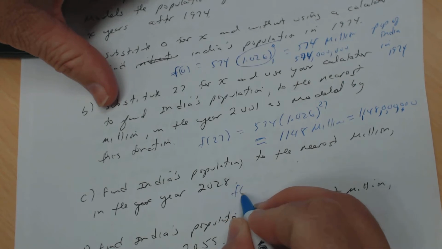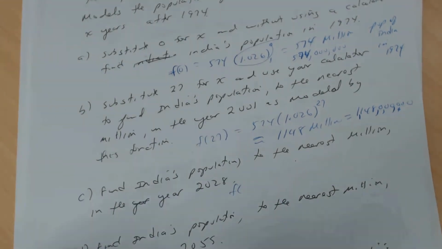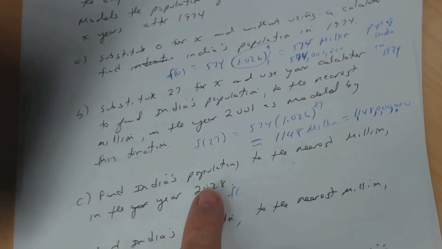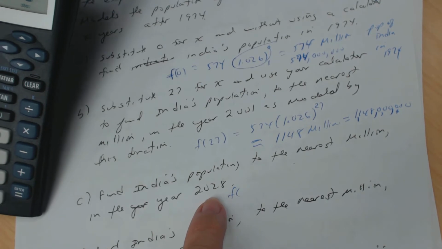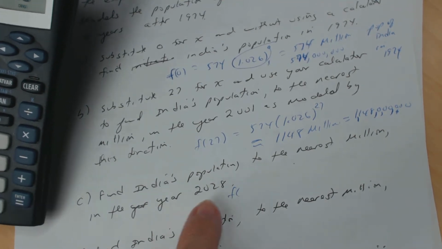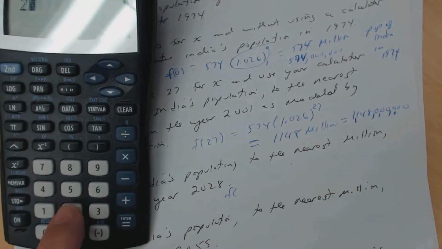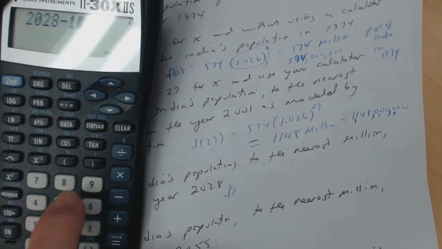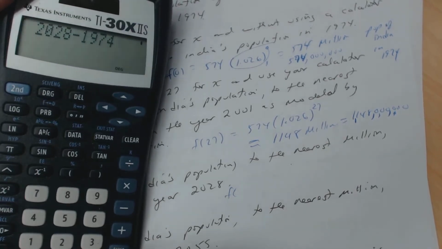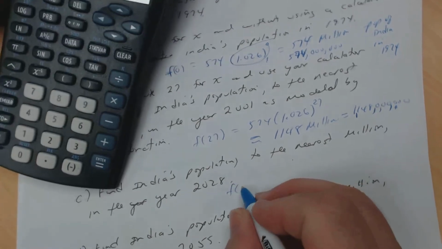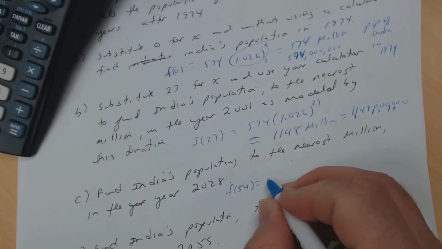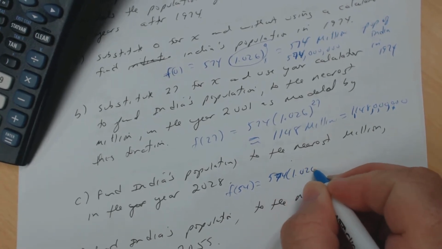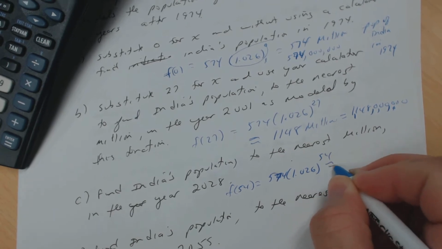Okay, in 2028, let's see what the population was. So you're going to say f of, all right, you've got to figure out what x is. Remember, x is the number of years after 1974. So you've got to figure out how many years 2028 is from 1974. Subtract: 2028 minus 1974, and you get 54 years. So f of 54 equals 574 times 1.026 raised to the 54 power.